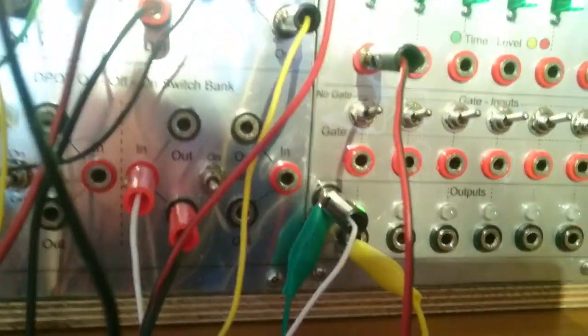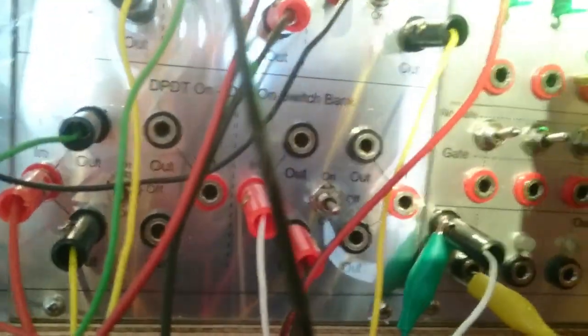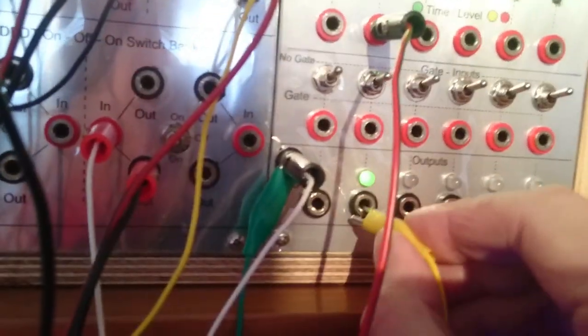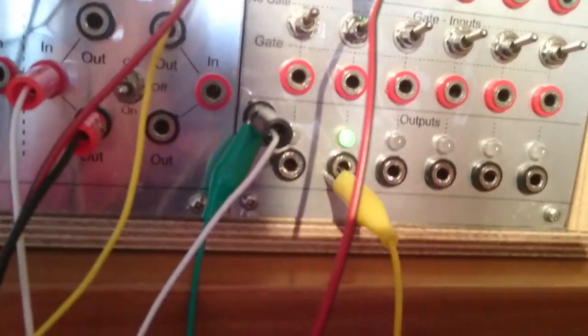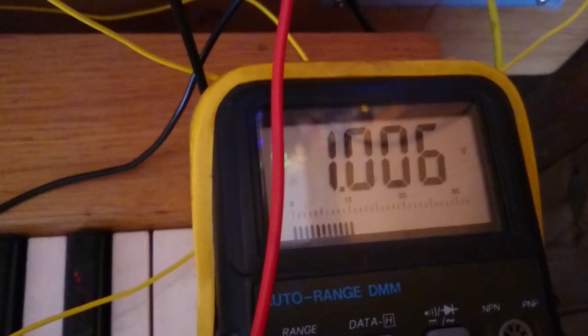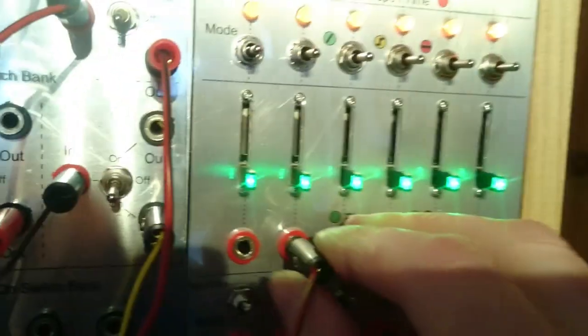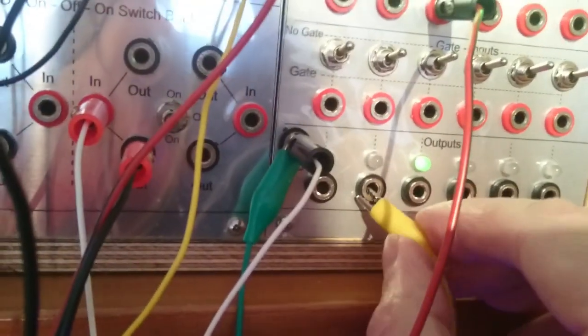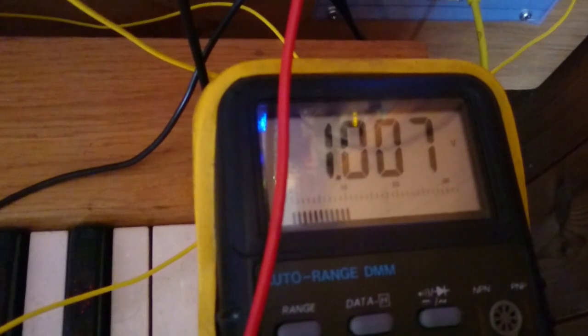Let's move the jacks over to the next one. So I'm going to use the same voltage source into the second channel, move it to the second channel, and again it's within a few millivolts, so I'm happy with that one. Next channel, it's within 2 or 3 millivolts, happy with that.